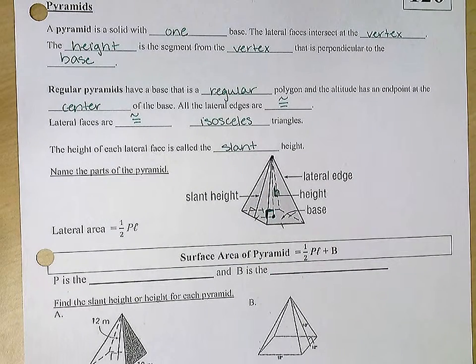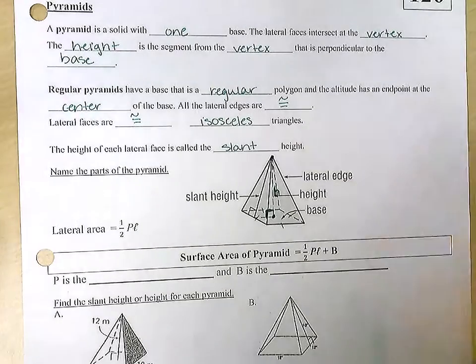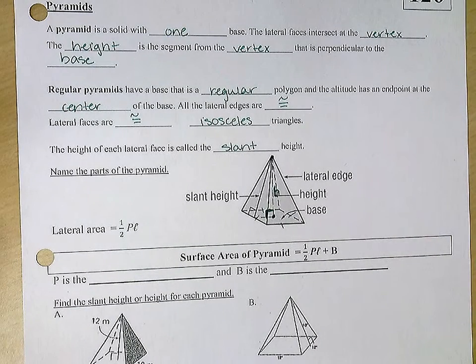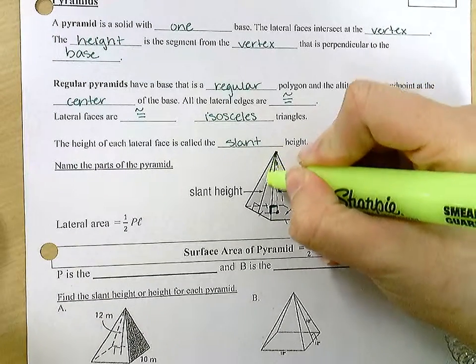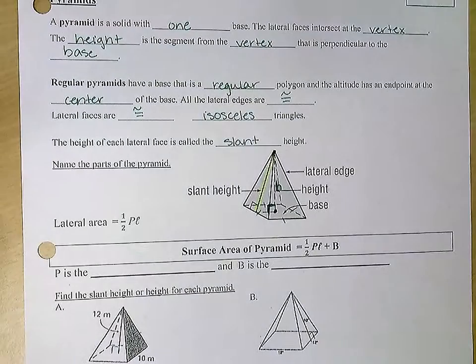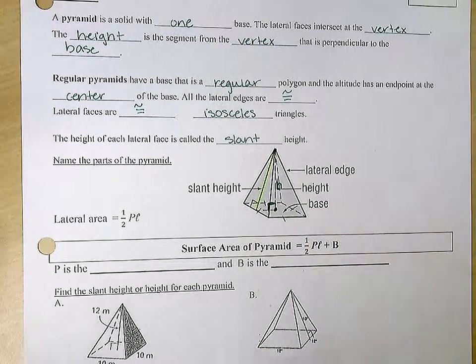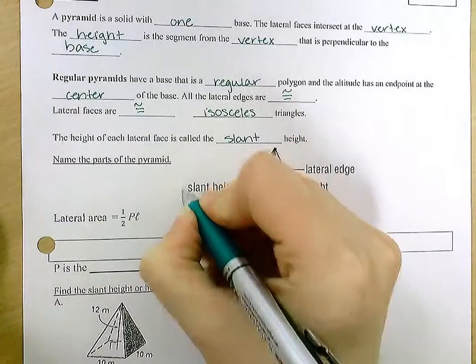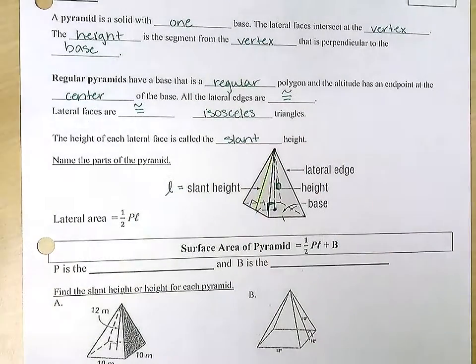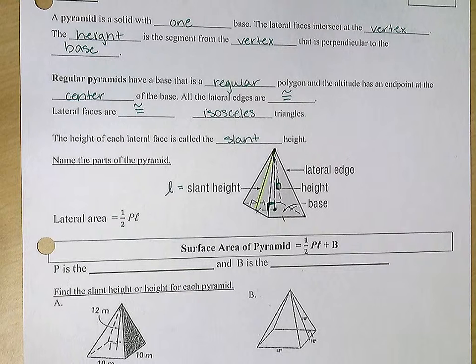We will need that slant height in order to find the lateral area and the surface area. Your slant height in this pyramid here, I'm going to highlight it. That's the height of the face itself. It goes along that triangle from the top to the base edge, and it makes that 90-degree angle there. We label slant height as a cursive L. Your slant height is this cursive L in our formula.